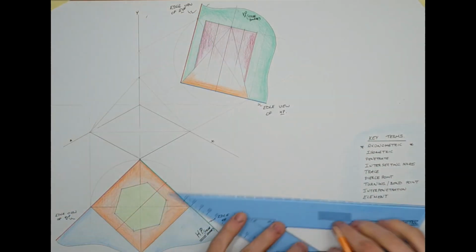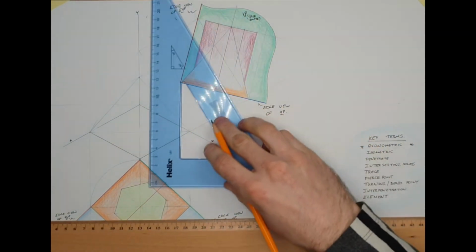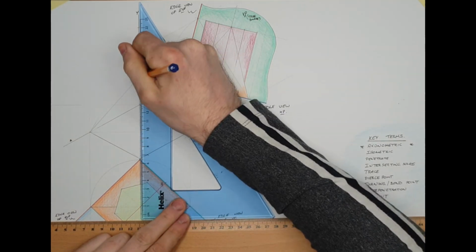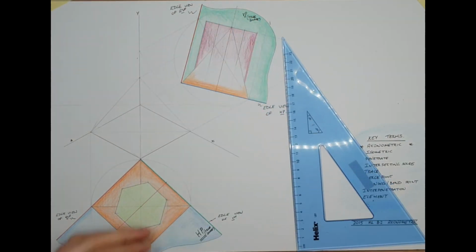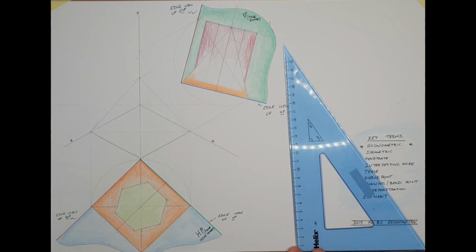So next job then is we're going to have to start figuring out the hexagon. So we have our hexagon in the plan.